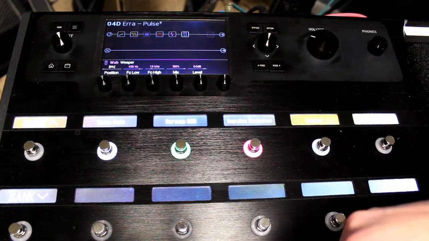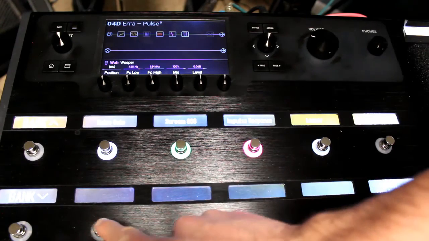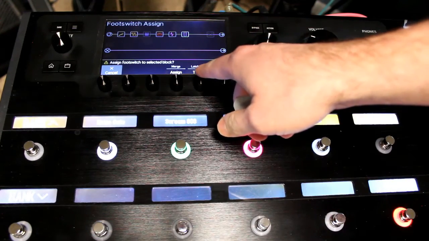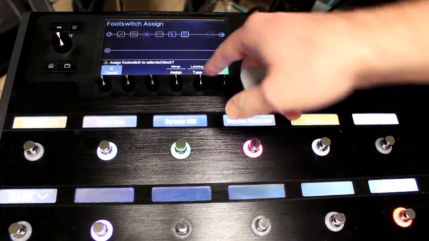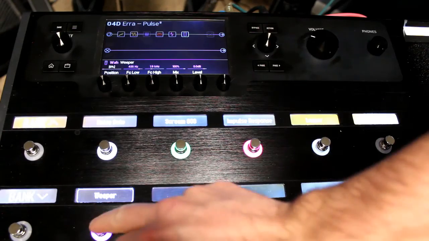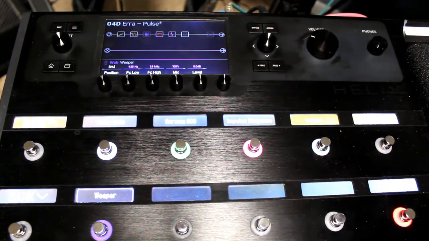But I want to make a patch that will automatically switch. So the first thing I'm going to do is lightly touch foot switch 8. Then I'm going to select type latching, click OK. So now the weeper's on, and I can hit it off to make the good tone or whatever.